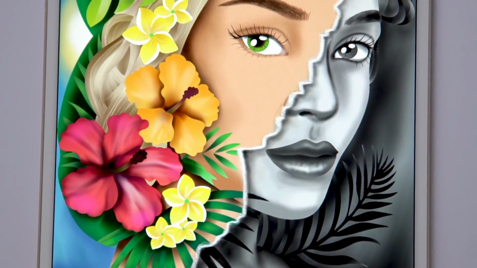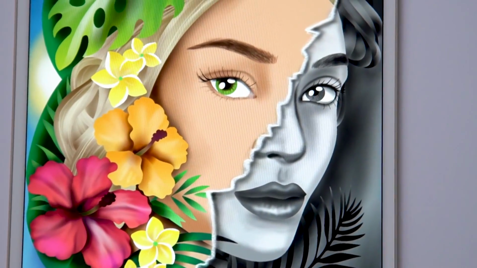To finish it off, complete your shading on both sides to make it really pop, and then remove the lines.